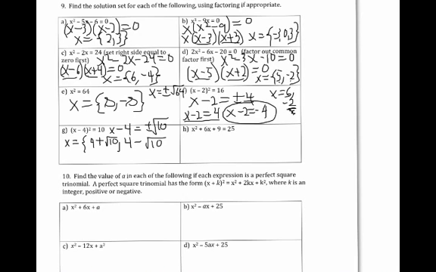Okay, and for H, we have x squared plus 6x plus 9 is equal to 25. Well, x squared plus 6x plus 9 is a perfect square trinomial. We get x plus 3 squared is equal to 25, which gives us x plus 3 is equal to positive or negative 5. And so we get as our two solutions, x is equal to negative 3 plus 5, or negative 3 minus 5, so we get x is equal to either 2 or negative 8. Those are our two solutions.